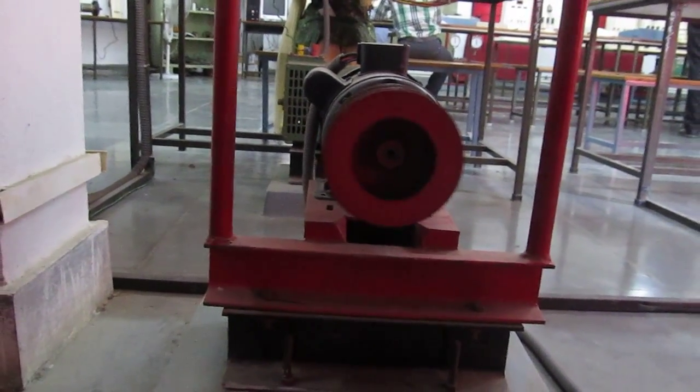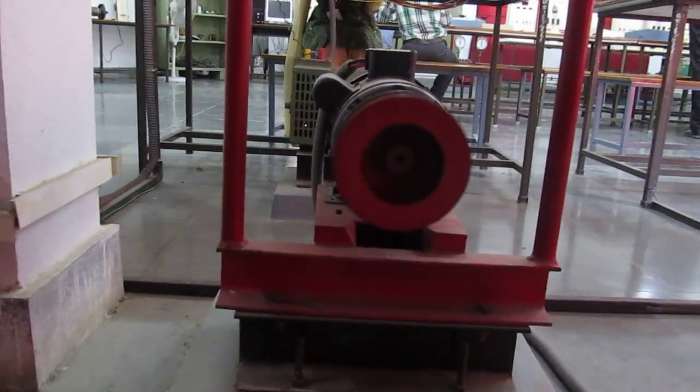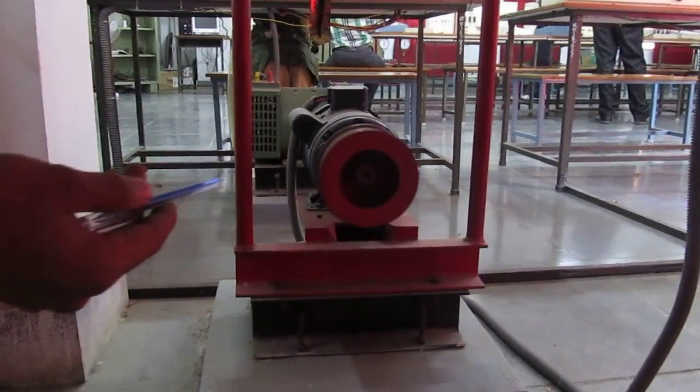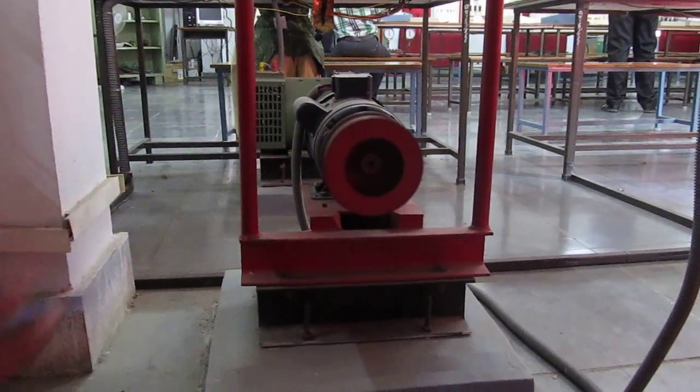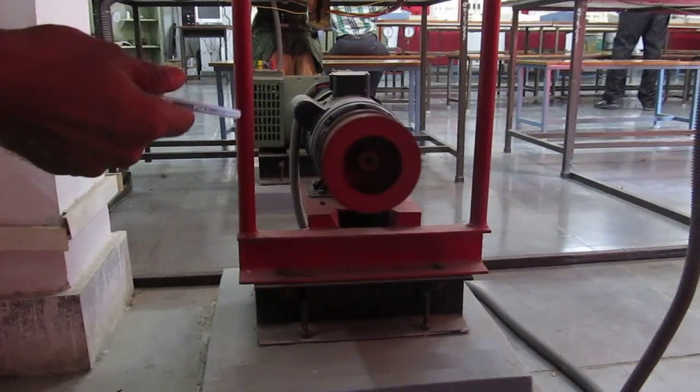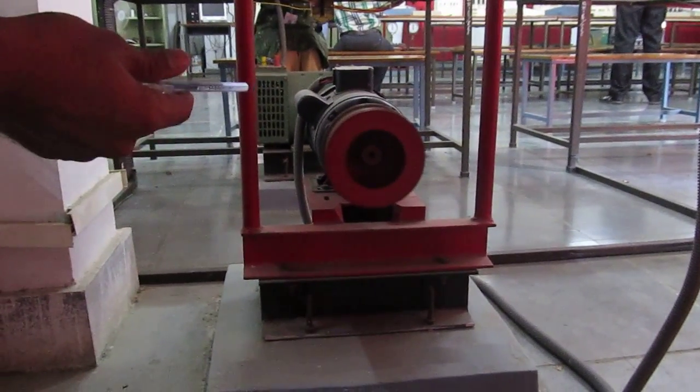Now the motor is working at rated speed, and at conditions very close to rated conditions, though the load is less than rated. That is what our machine is in this project, a single phase induction motor.